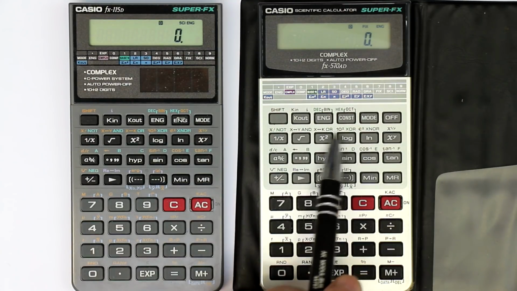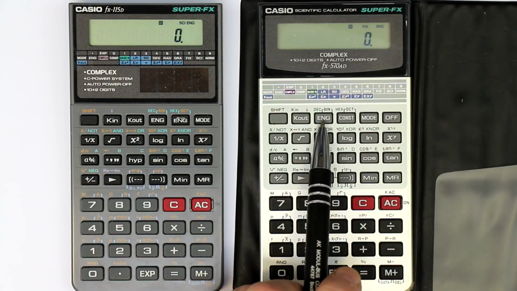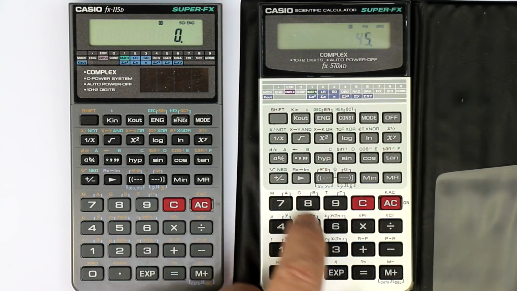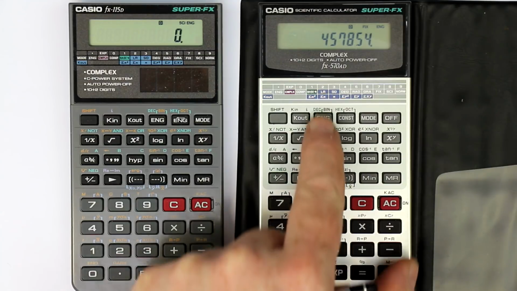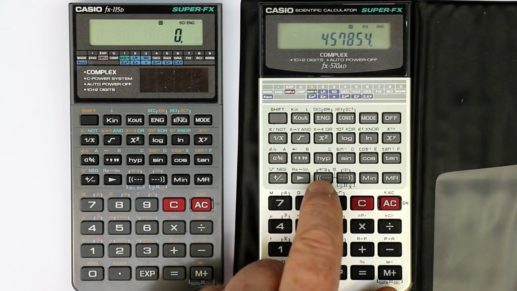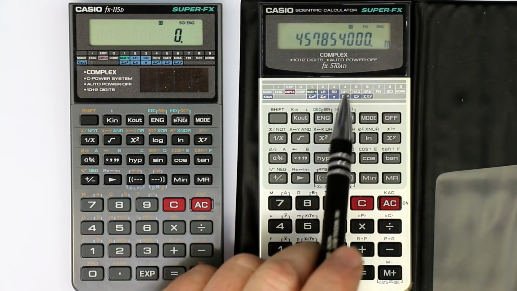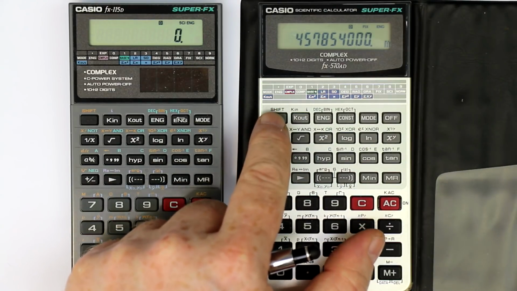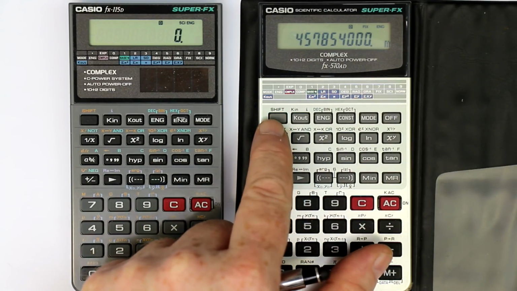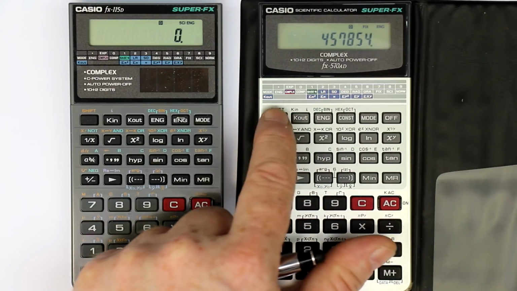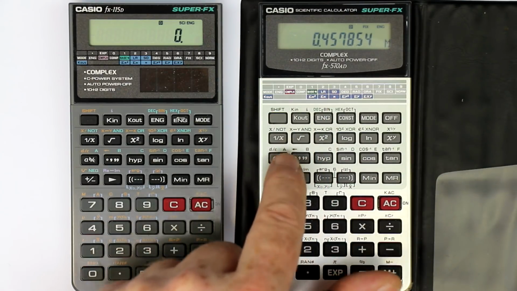And on the other series, this has only one engineering key. It's the same functionality that you get an alphanumeric display, you can see here. And to go in the other direction, here we have to use the shift key.